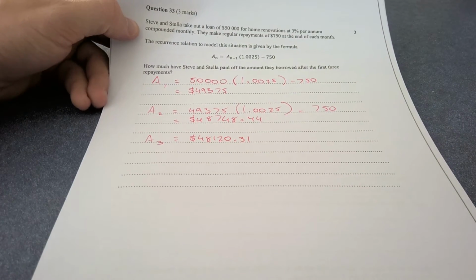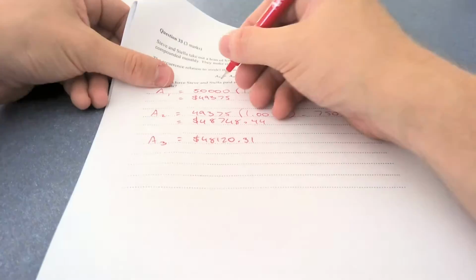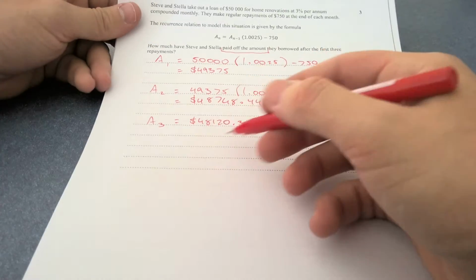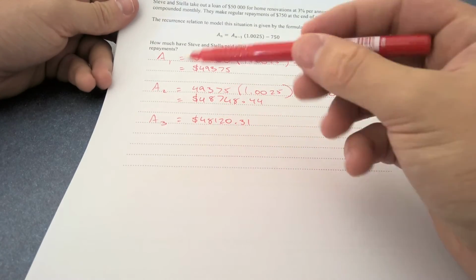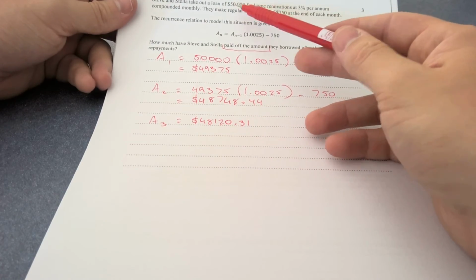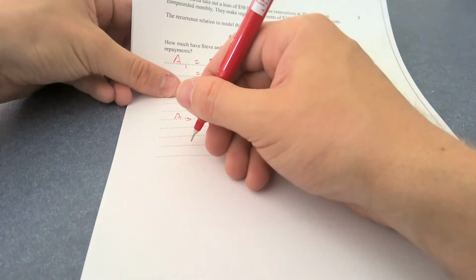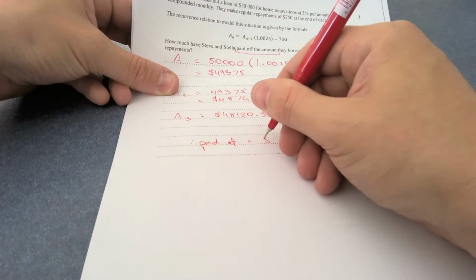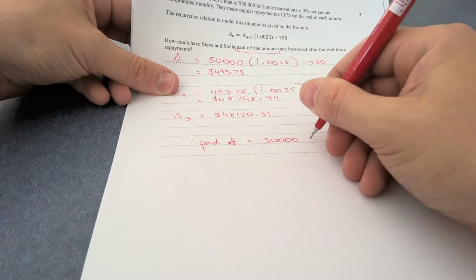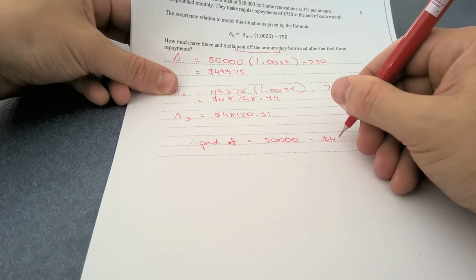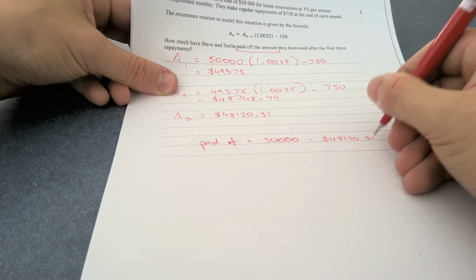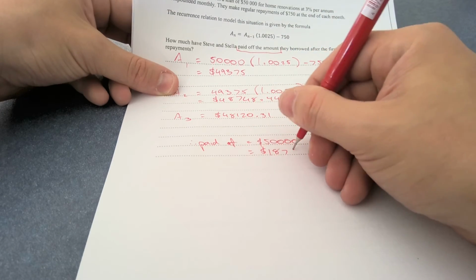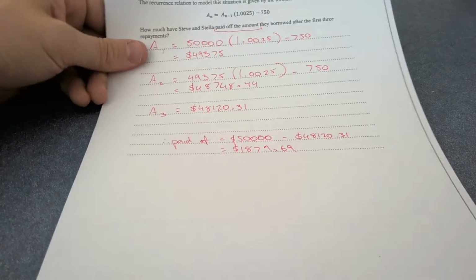how much is left over after the third month. We're asking how much was paid off. All right, so obviously if that's how much is owed, and this is how much it started with, we just got to find the difference between the two. So therefore, paid off equals that $50,000 that we initially had minus the $48,120.31 that is now owing, and that gives us $1,879.69.